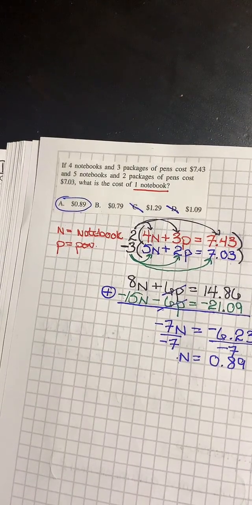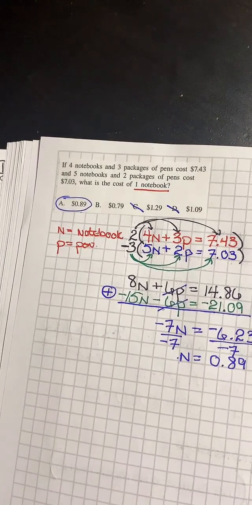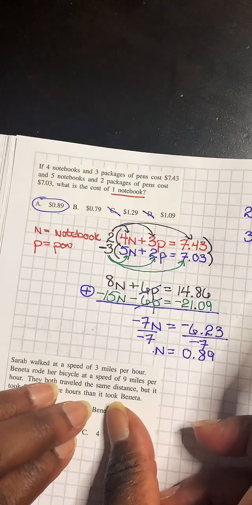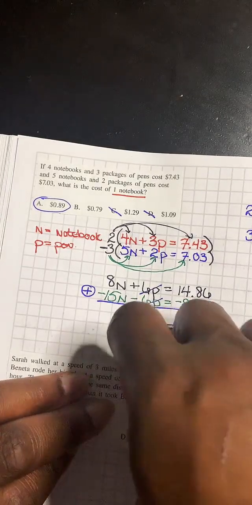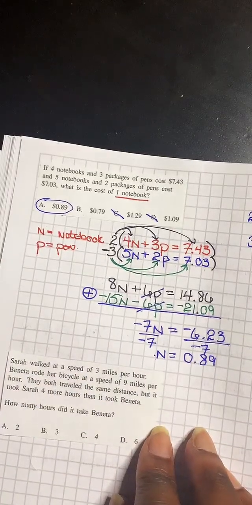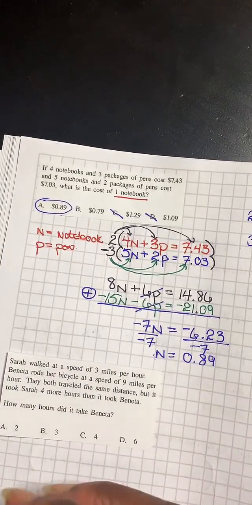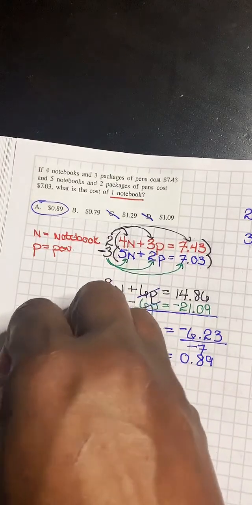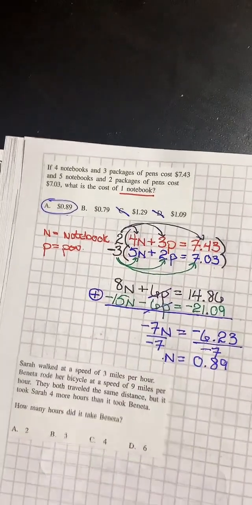So they always have a problem that deals with walking speed. Always with walking. If it's not like notebooks or pens, it's always dealing with someone walking on a trail.